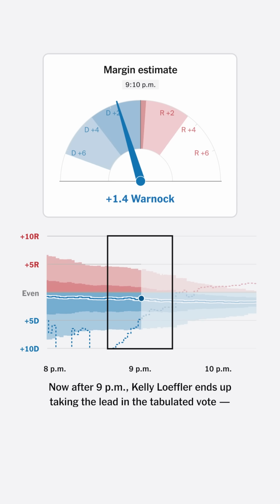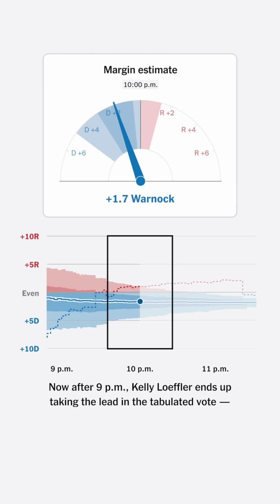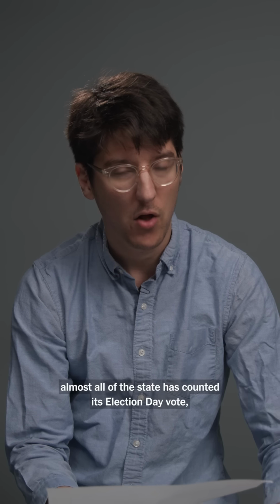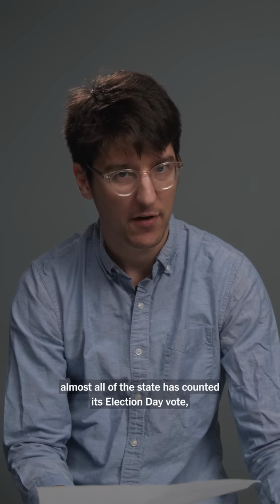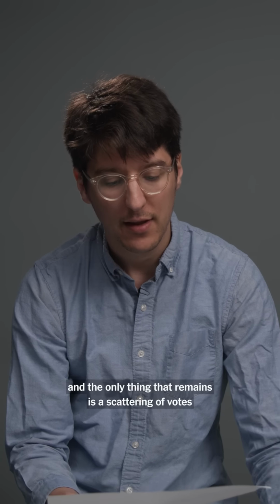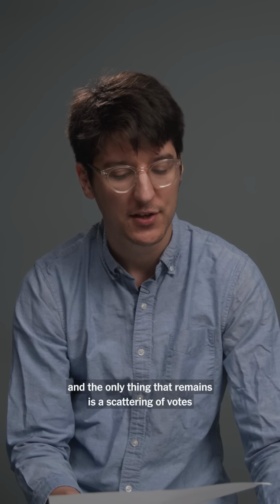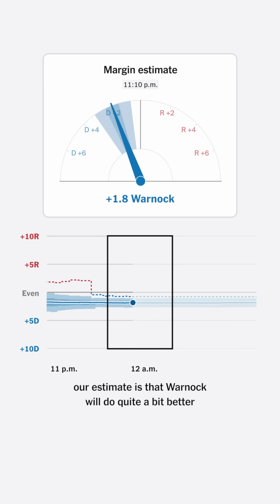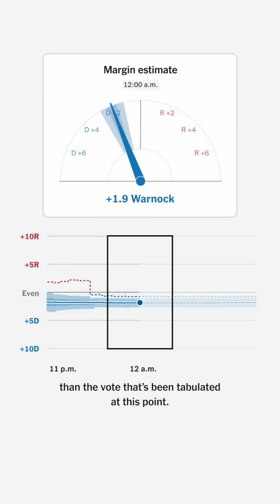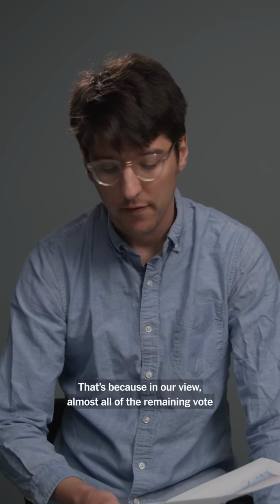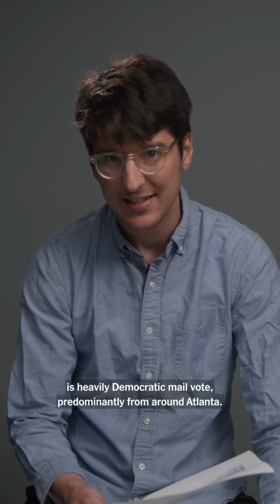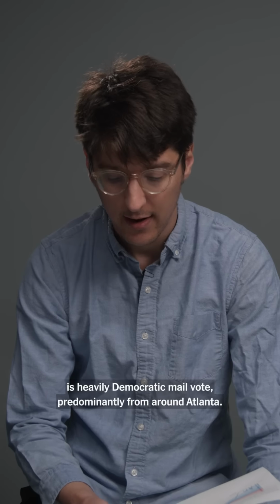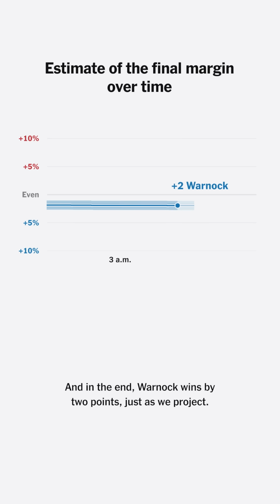Now after 9 p.m., Kelly Loeffler ends up taking the lead in the tabulated vote. And that's because by this point in the night, almost all of the state has counted its election day vote, which is heavily Republican, and the only thing that remains is a scattering of votes in and around Atlanta. Even at the end of the night, our estimate is that Warnock will do quite a bit better than the vote that's been tabulated at this point. That's because in our view, almost all of the remaining vote is heavily Democratic mail vote, predominantly from around Atlanta. And in the end, Warnock wins by 2 points, just as we project.